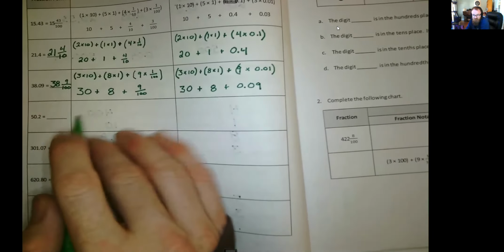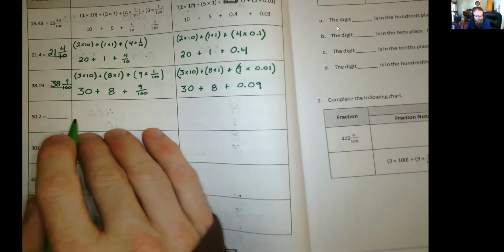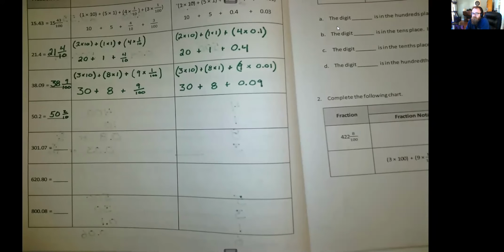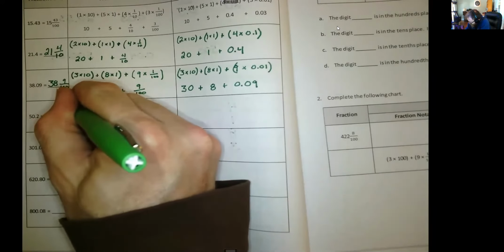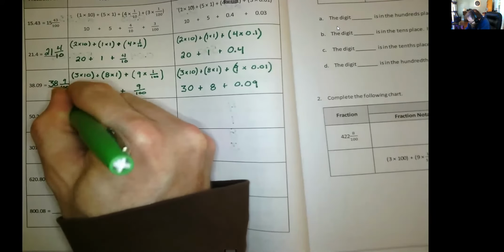Next, 50 and 2/10. Let's show 50 and 2/10 as a fraction. And now in expanded form. For the tens place, we have 5 times 10 because there's a 5 in the tens place.